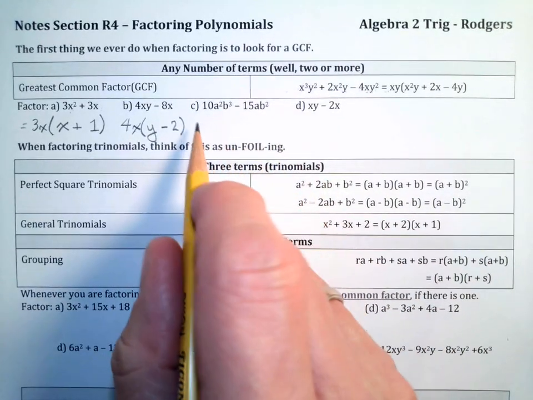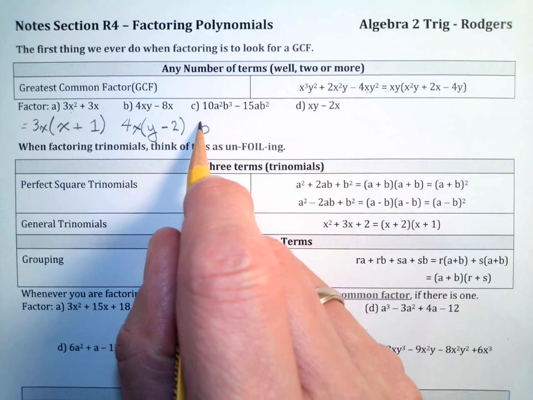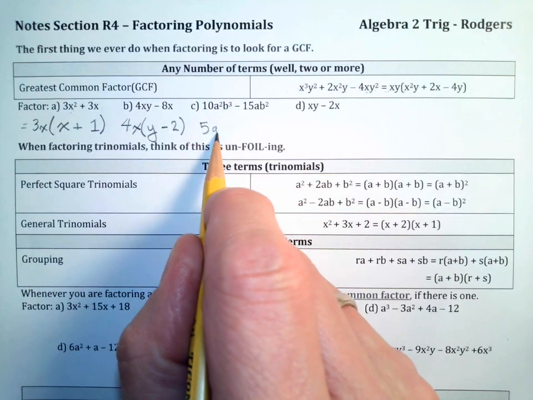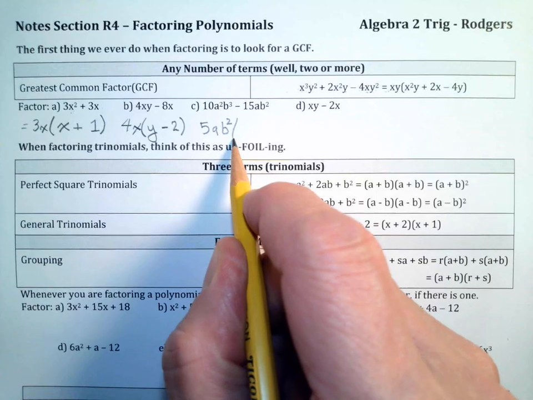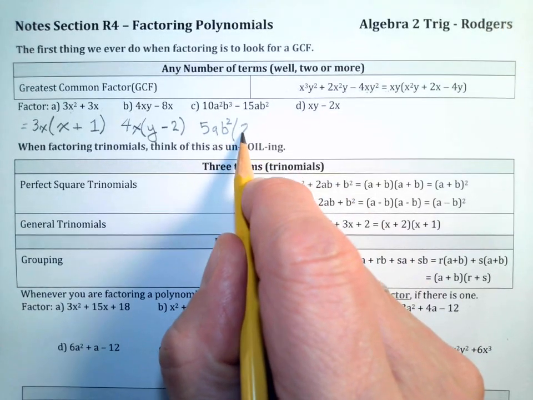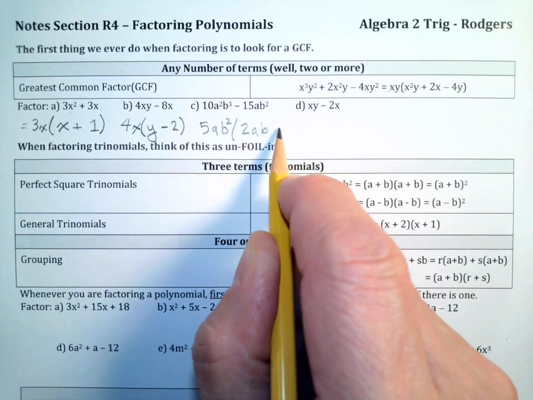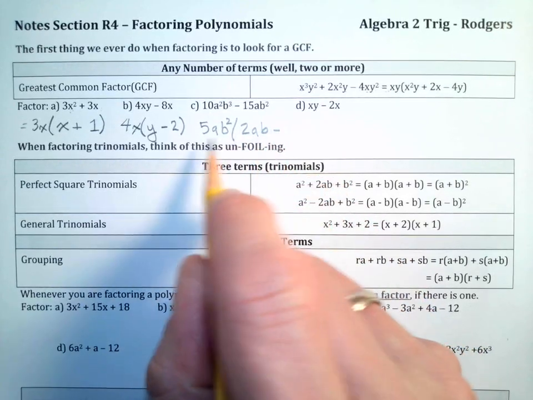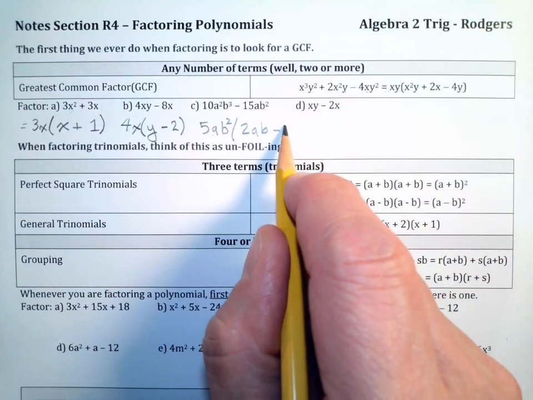All right, and then this one. The common factor here seems to be a 5, first of all, and then an a, and then a b squared. Okay, and what's left when we take that out? We get 2ab minus, and then we took the variables out and we took a 5, so that leaves us with just a 3.